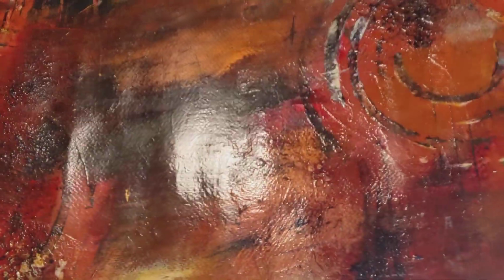You can also add visual texture which can in part be physical. It kind of crosses the line. Let me see if I can find it. There it is, see that X? I just scratched into the wet paint, so that's sort of crossing the line between visual and physical texture.